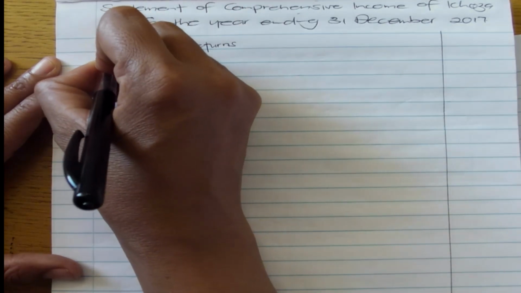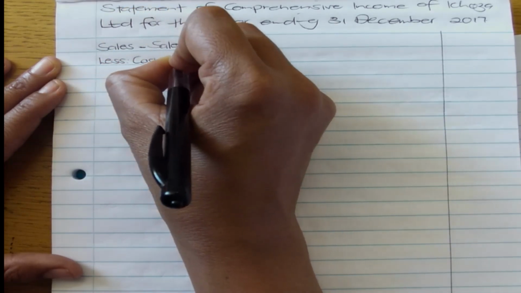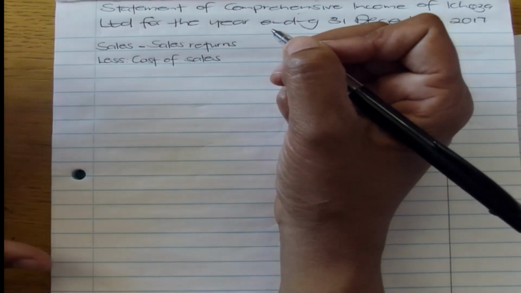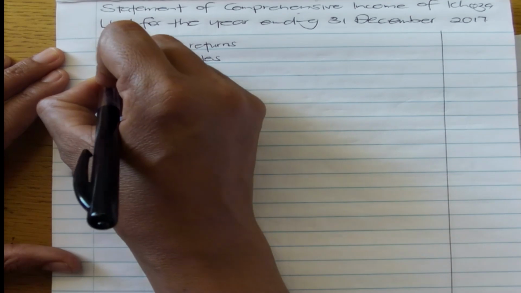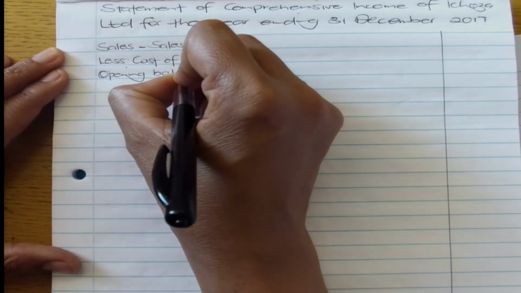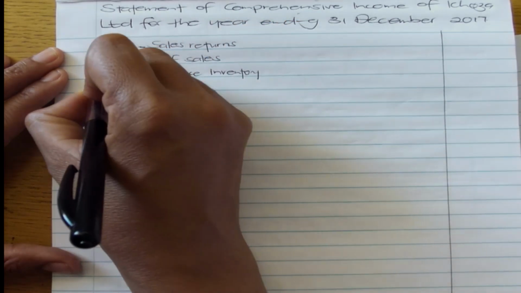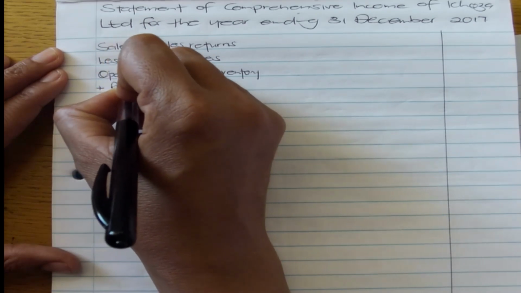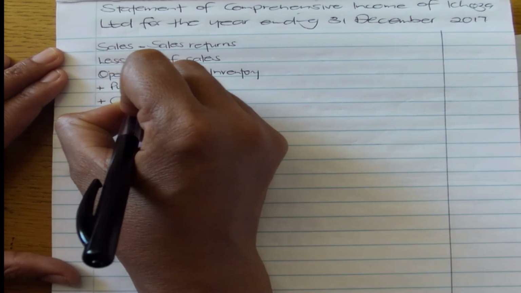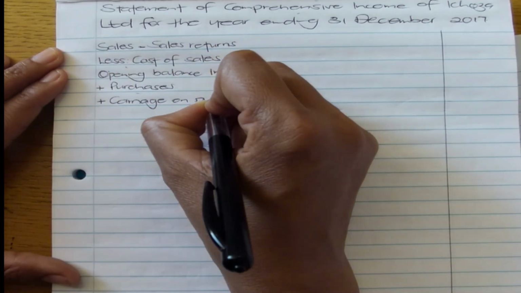Then you're going to say less cost of sales. Already we know they did not give us a cost of sales amount. We must calculate it. So we're going to say opening balance inventory, plus purchases, plus carriage on purchases.